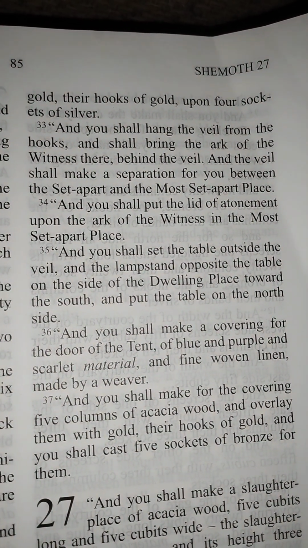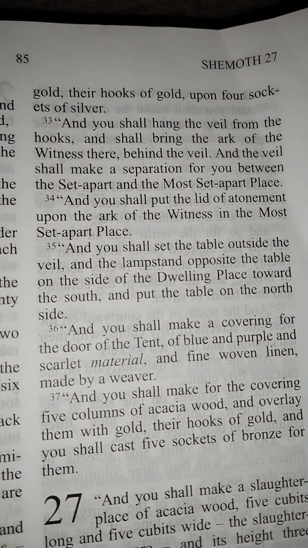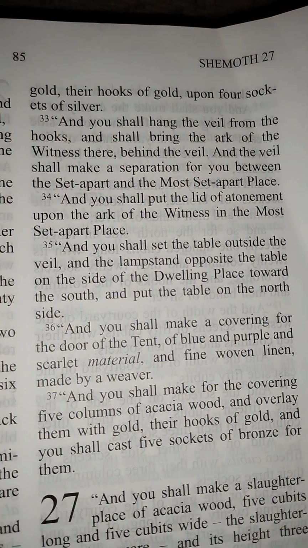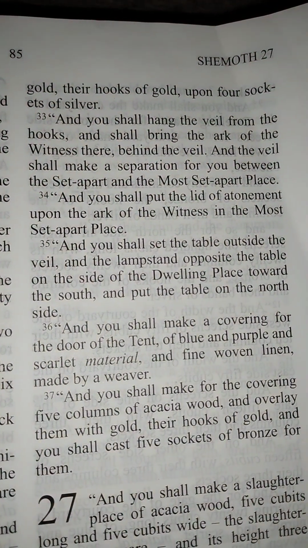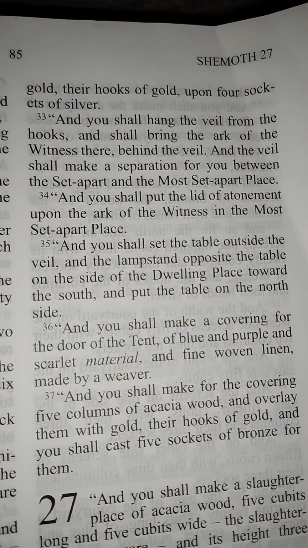And you shall make a covering for the door of the tent, a blue and purple and scarlet material, and fine woven linen, made by a weaver. And you shall make for the covering five columns of acacia wood, and overlay them with gold, their hooks of gold, and you shall cast five sockets of bronze for them.